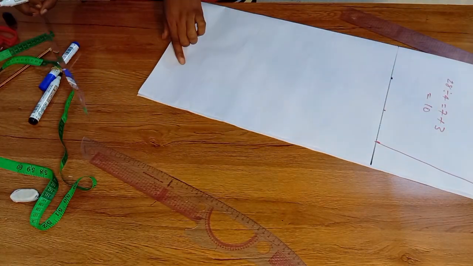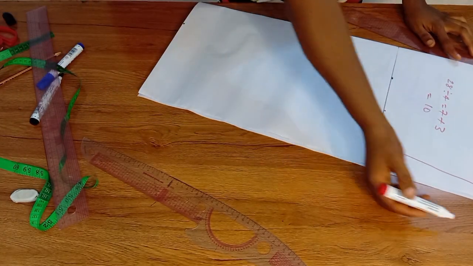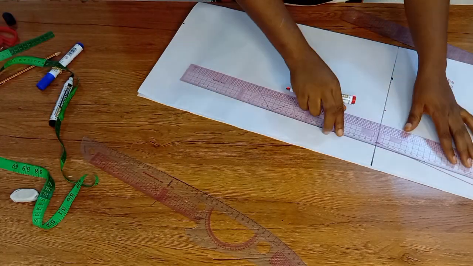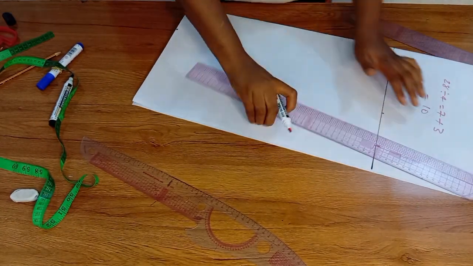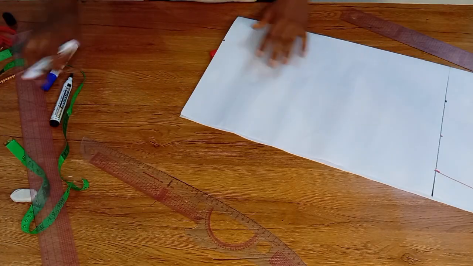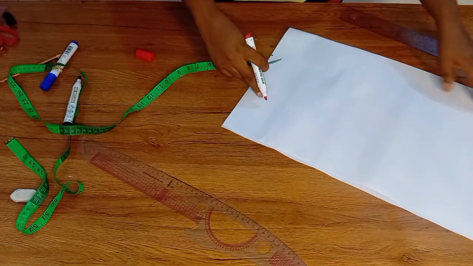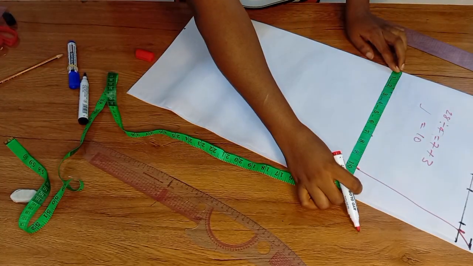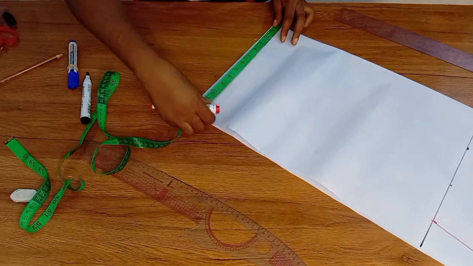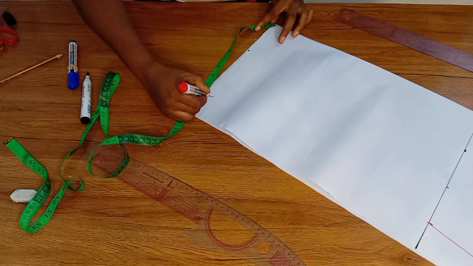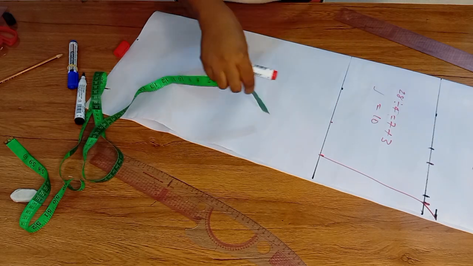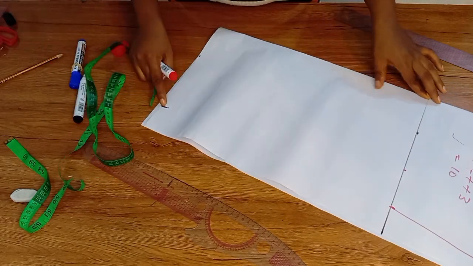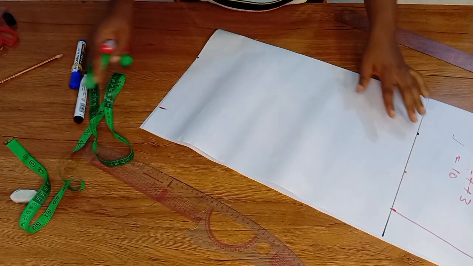Whatever you mark on your waist is what you are going to mark on your full length. I marked 11 inches on my waist, so I'm going to mark the same thing on my full length. And after I marked the same, I'm going to use a straight ruler to connect it down. Okay, this is where I'm marking my 11 inches. Yes, exactly what I marked on my waist.